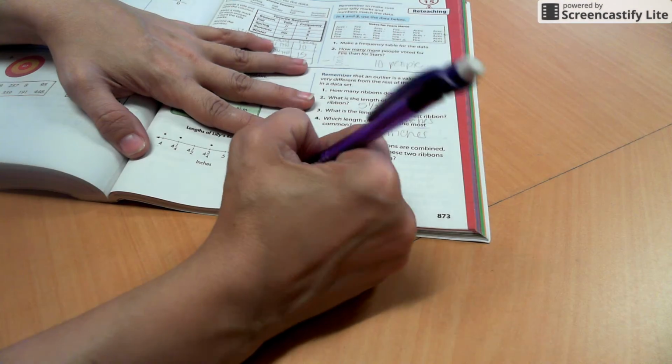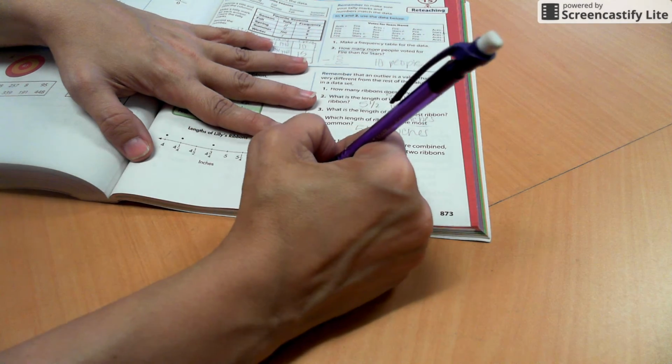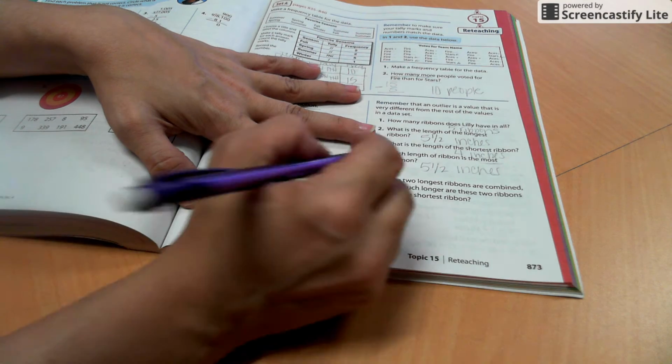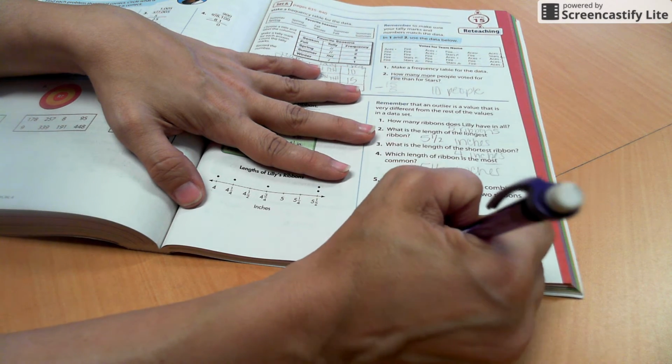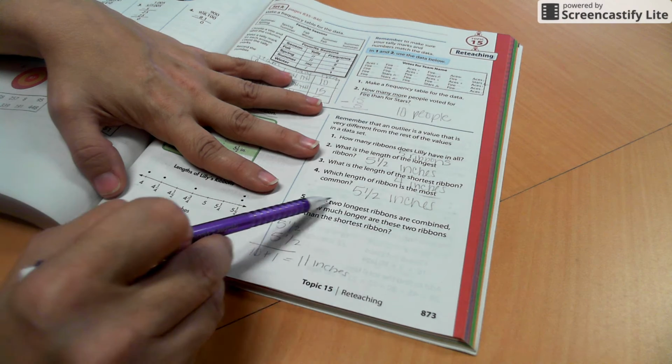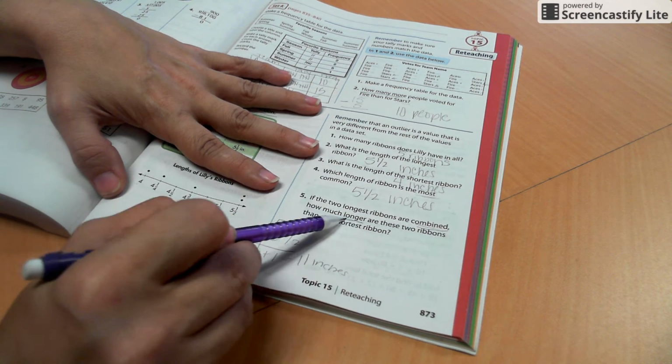Well, I know that 5 plus 5 is 10. And I know if I put half and half together, that's a whole. So I'm going to add one more. So 10 plus 1 is 11 inches. Now that's just the first part, if I do them combined.